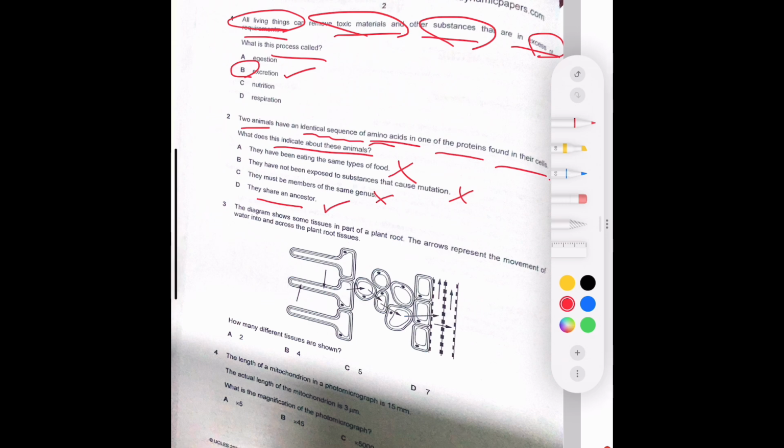Number 3. The diagram shows some tissues in part of a plant root. The arrows represent the movement of water into and across the plant root tissues. Now, how many different tissues are shown? Well, from here we can count how many tissues are shown.